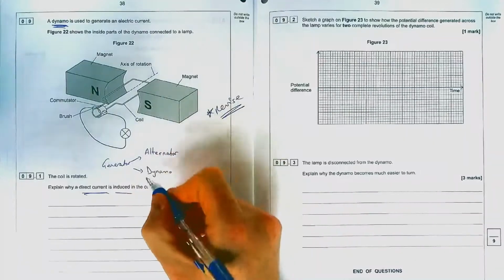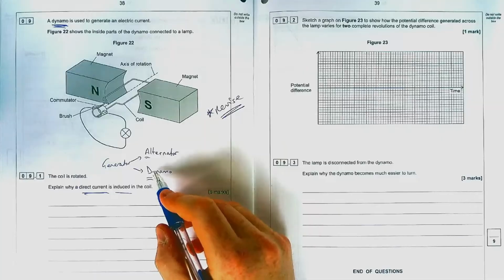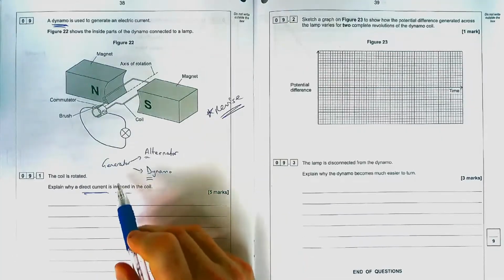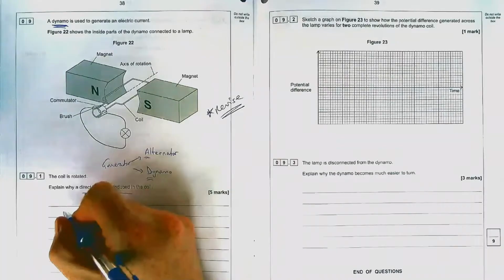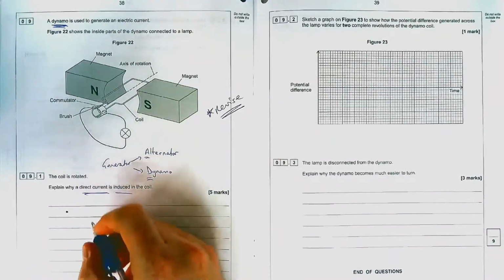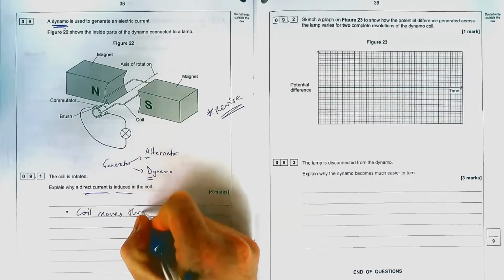Okay, so just saying it moves through the field, easy, job done, 1 mark. And then what happens, it tells us a current is induced, but before there's a current flowing, there has to be a positive and negative or potential difference induced. So what you'd say is that a PD is induced, you've got to say the word induced there, across the coil.